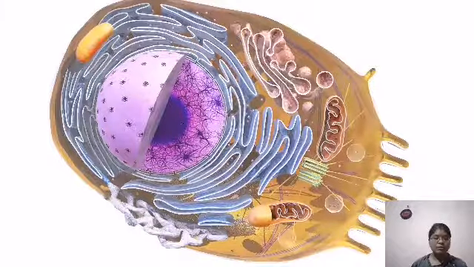Whatever you have read about the nucleus, the complete structure is here, and you can see the endomembranous system and how it's connected with the outer membrane of your nuclear membrane. Some membranes do not have any ribosomes on them.